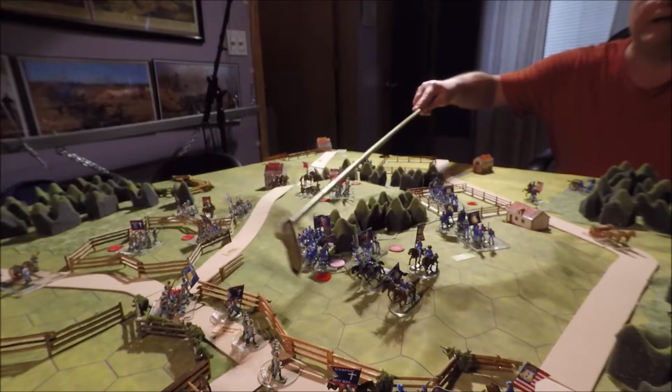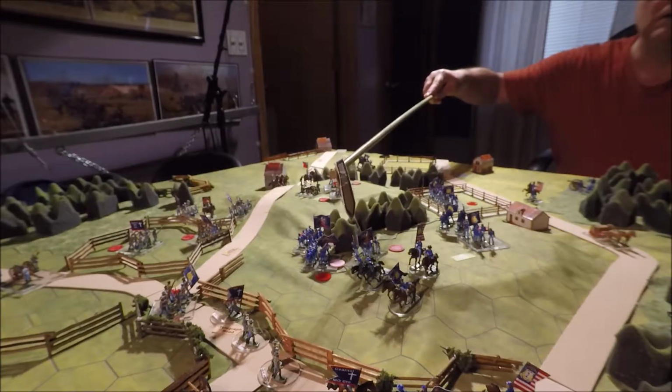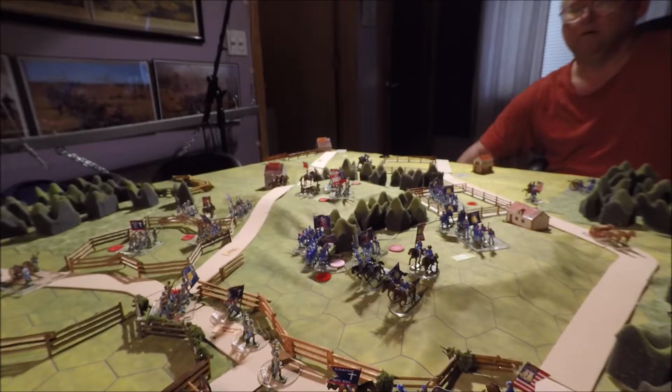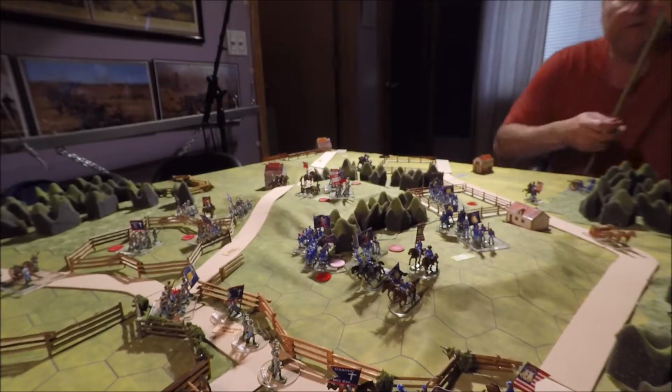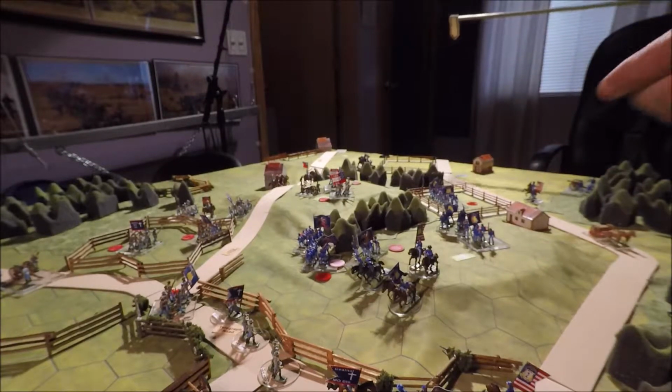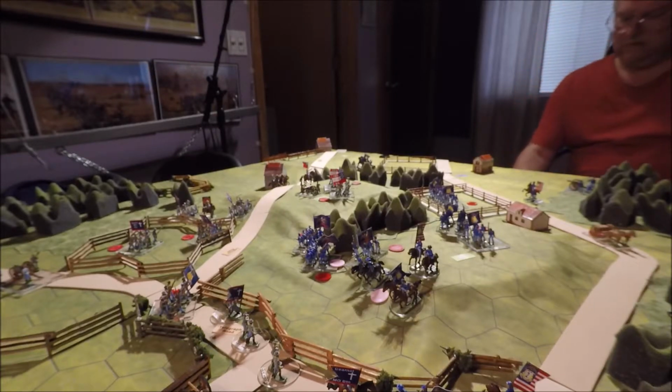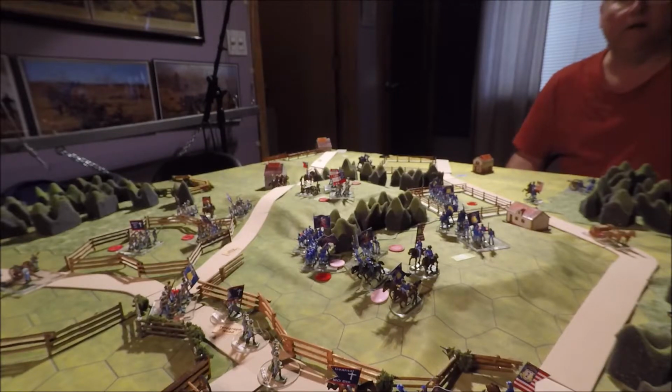Infantry, automatic color. Color, 3 blue attempts. Number 1. Number 2. Number 3, uh-oh. Only 1. Huh. Those dismounted cavalry just got the 1 hit, and it was an incremental hit. So they still have to check the general. He's okay.